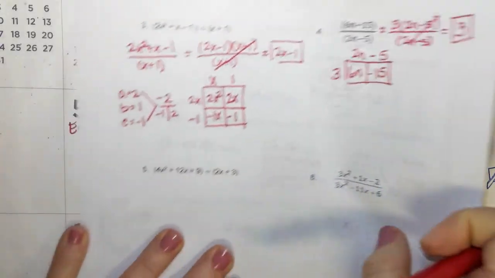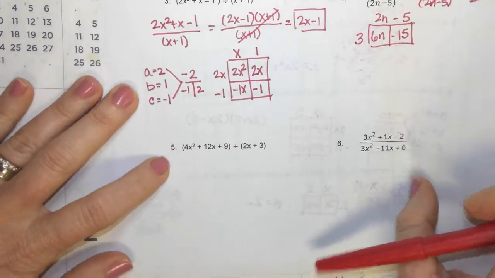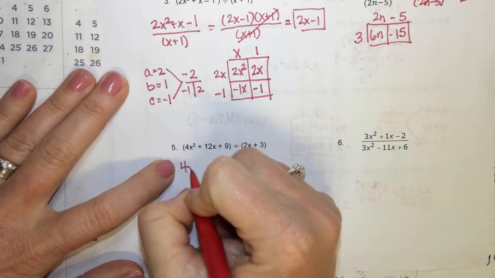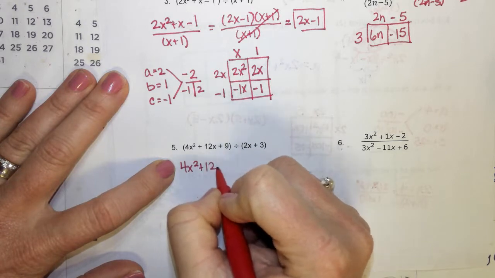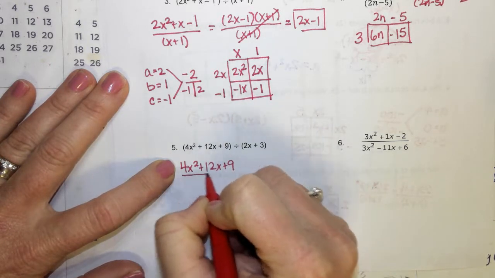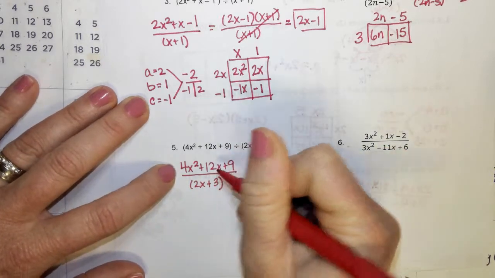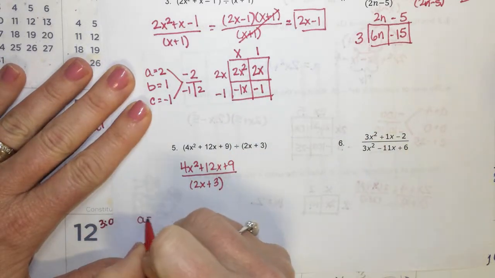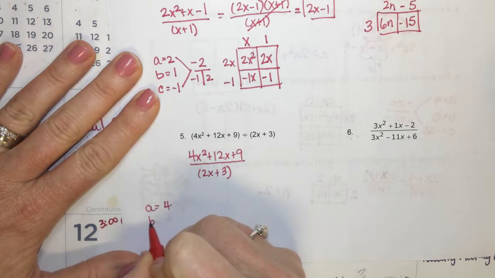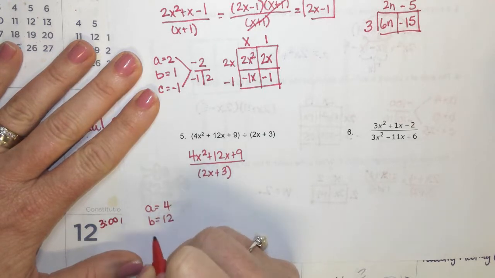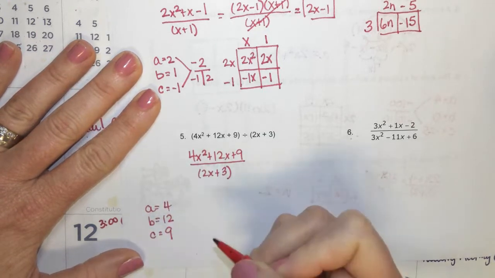Okay, so number 5, this would be 4x squared plus 12x plus 9, all divided by 2x plus 3. So we'll start by factoring the top. So we have a equals 4, b equals 12, and c equals 9.